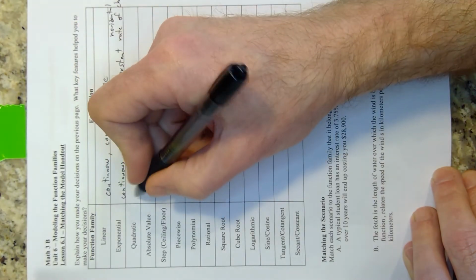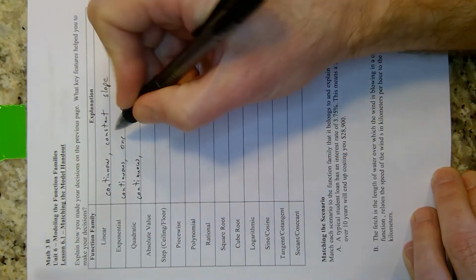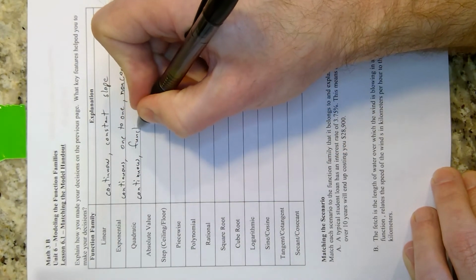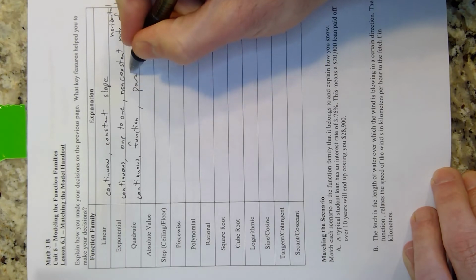Quadratic. Simple way to talk about that would be, again, continuous. Okay, it's a function, always. Okay. And it makes a parabola. And you can talk about parabolas have a vertex, the end behavior, both ends are going to either infinity or negative infinity, right? There's a lot of things you could talk about with quadratics.